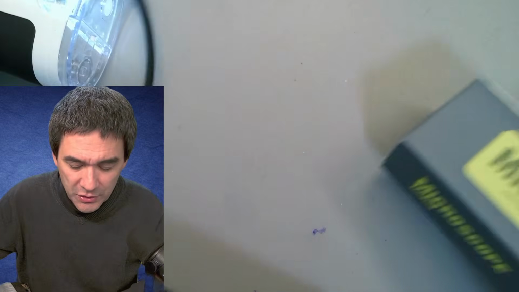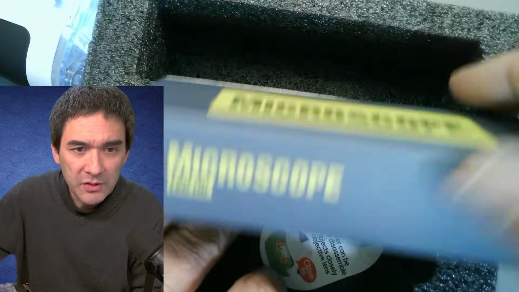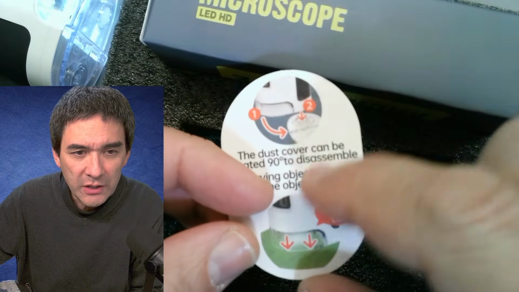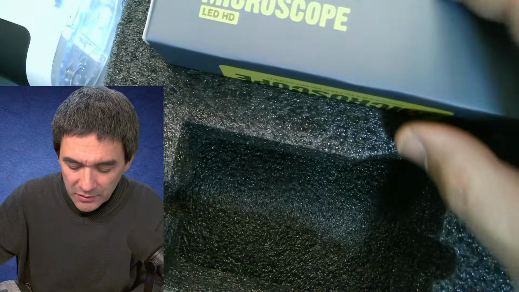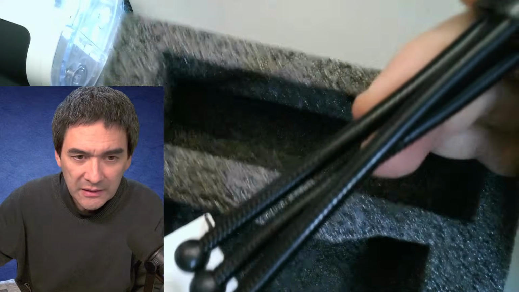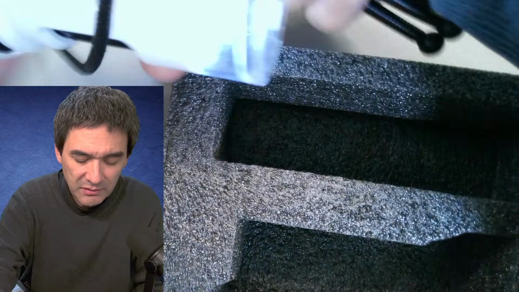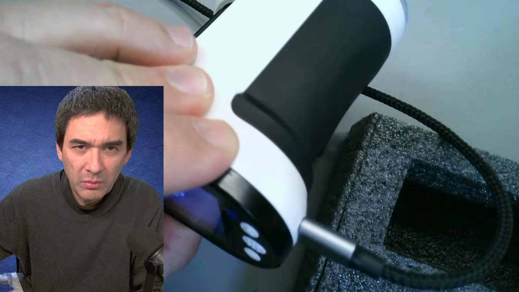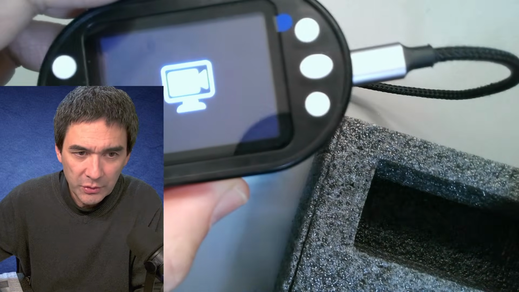I'll just show you the main package. This is basically how it looked. This was in here, right? This is some instruction that you can remove the dust cover, and in here there is a tiny little tripod, which I don't understand why you would need, because to mount it over here, then you have it standing up horizontally. Why would you do that? You want to have it vertically, right?